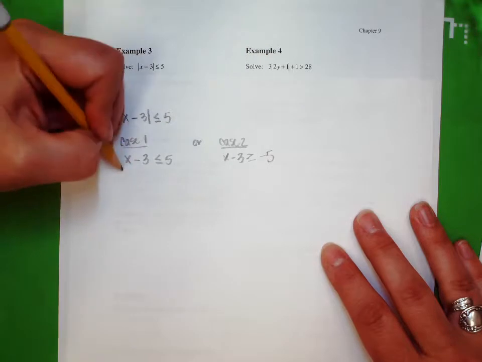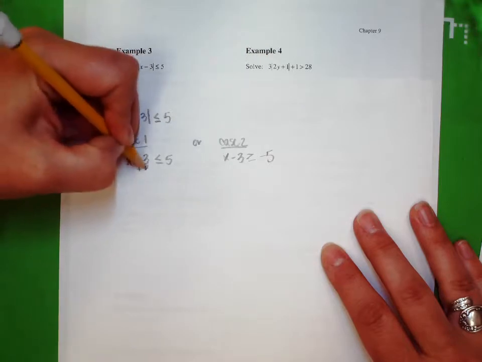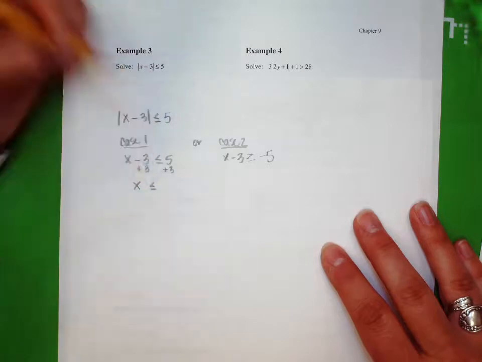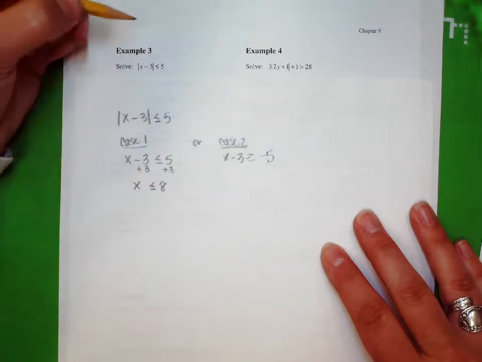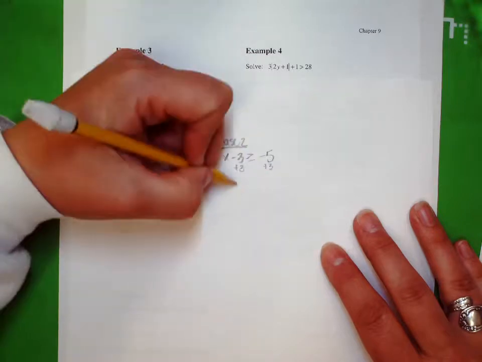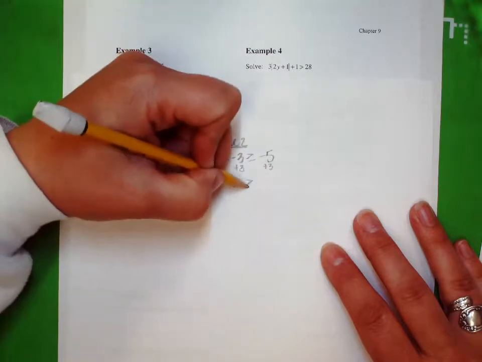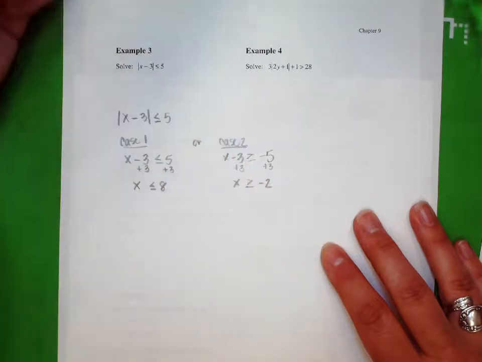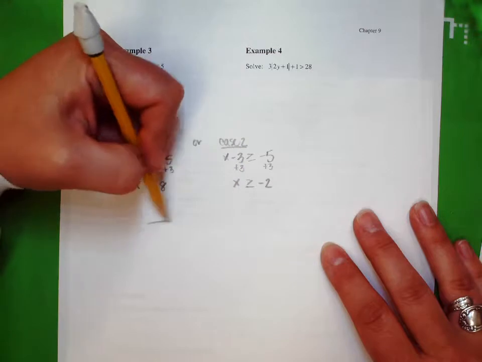From here you just solve for x, so we add 3 to both sides, and we get x is less than or equal to 8. For case 2, add 3 to both sides, and we end up with x is greater than or equal to negative 2. So then you put this on the number line.